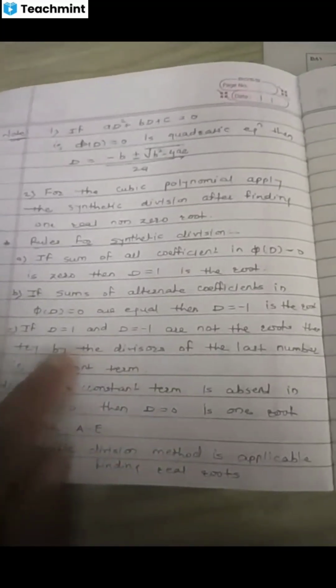Means you see what is the constant term in the auxiliary equation and you try to find the roots by the divisors of the last number. That is the third rule. The fourth rule is if the constant term is absent in phi of D is equal to 0, means if the constant term is absent in the auxiliary equation, then D is equal to 0 is one root of the auxiliary equation. This is the fourth rule.